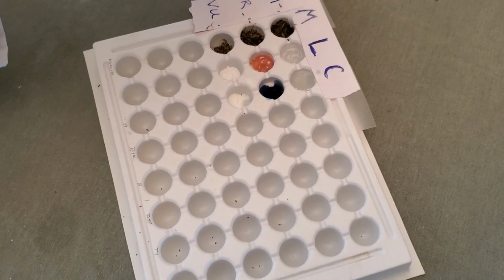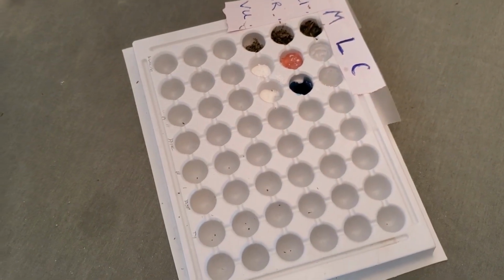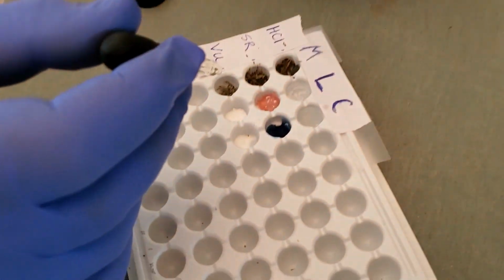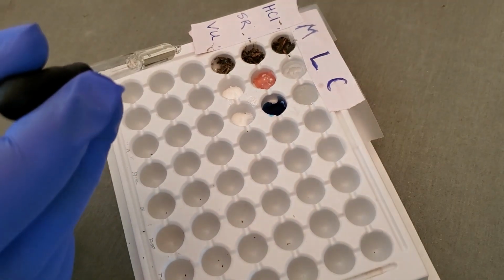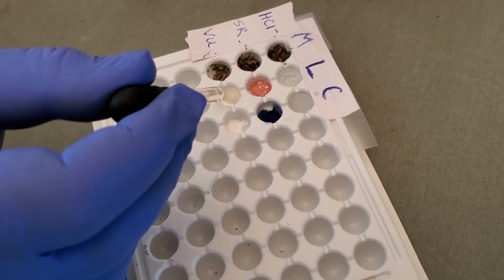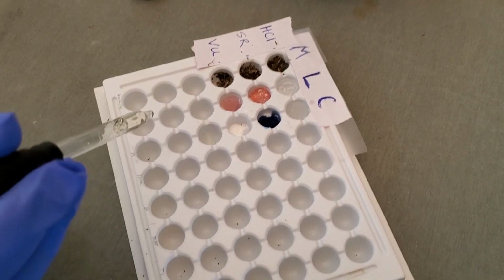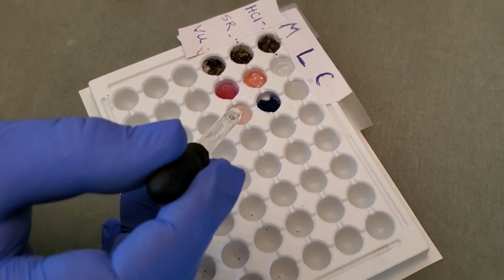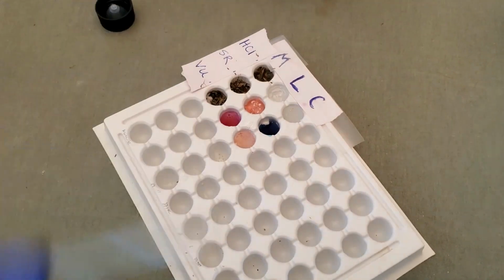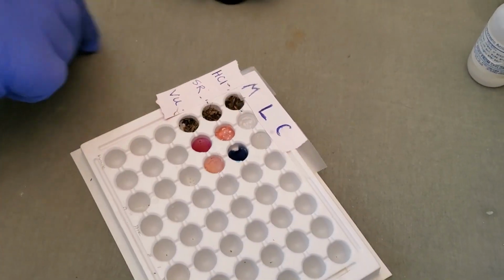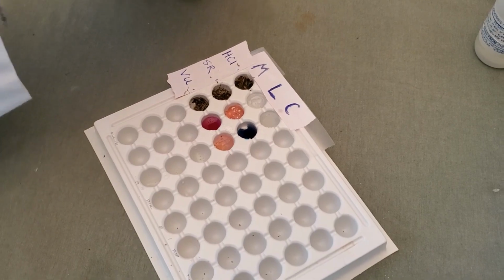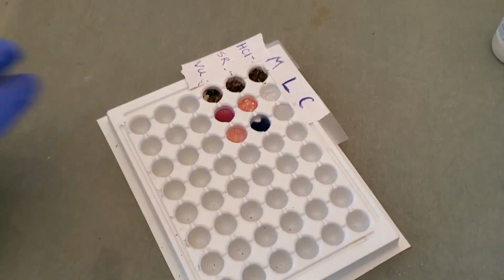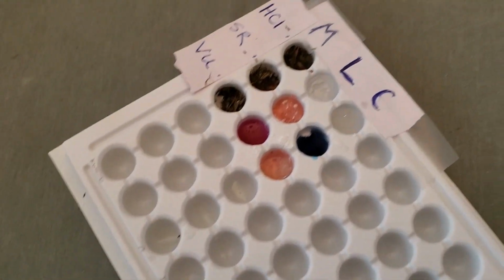The stuff, as you can see, is a little on the reactive side already, so we've got to be a little careful with this stuff. Okay. Let's get a shot of that. And up to me. Great.